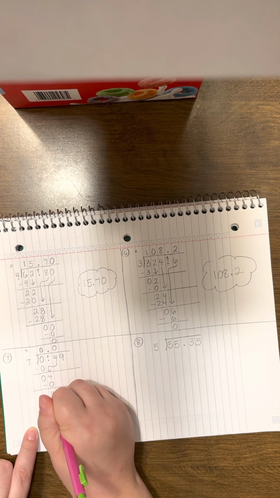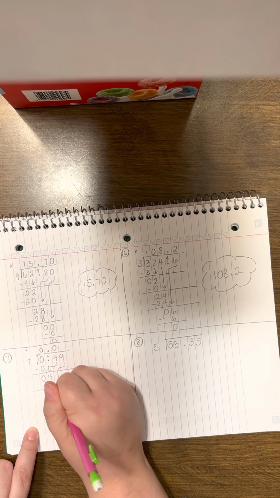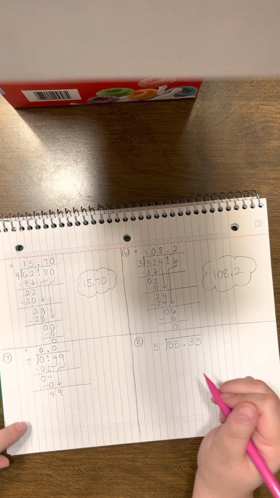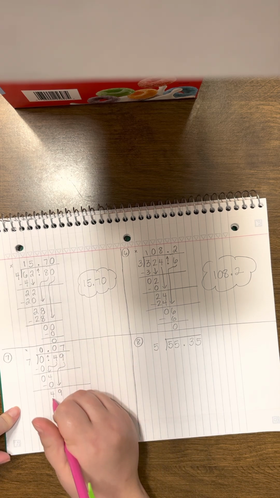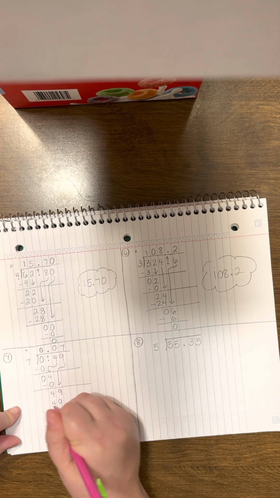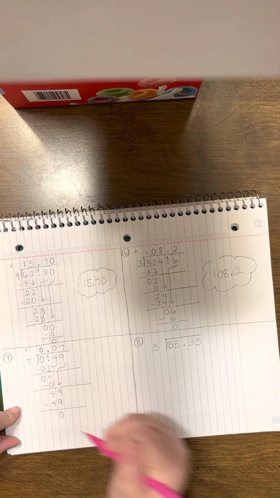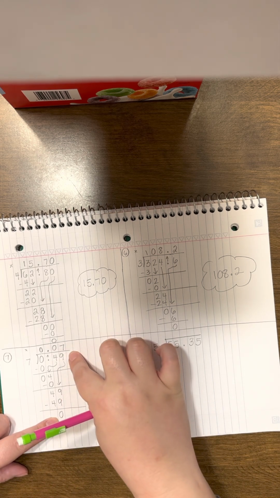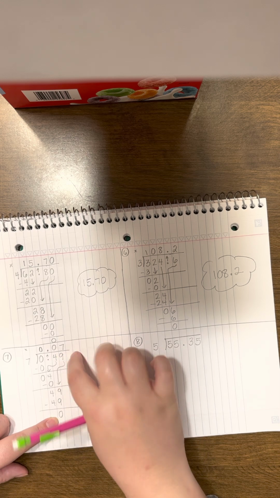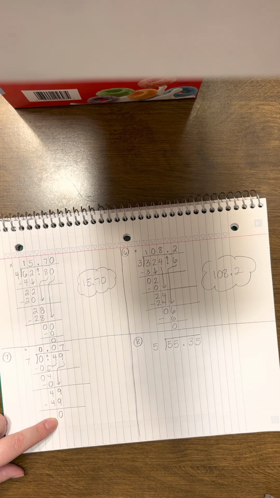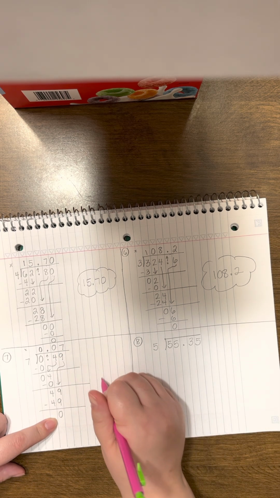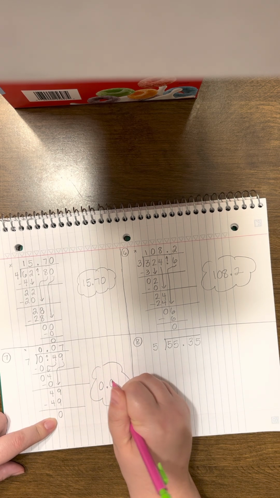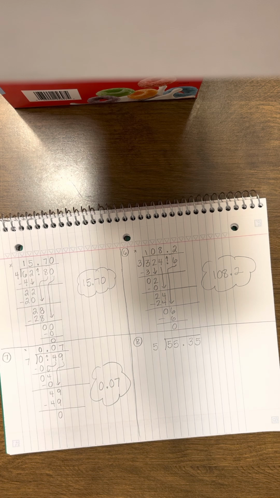I'm left with 4. I'm going to bring down my 9. And 7 times 7 is 49. And I subtract, and I'm left with 0. I am done because I have 0 left over, and there are no numbers in my dividend anymore. So number 7's answer is 0 and 7/100.